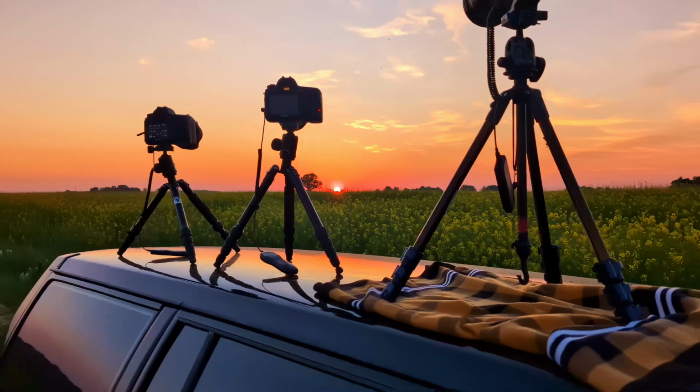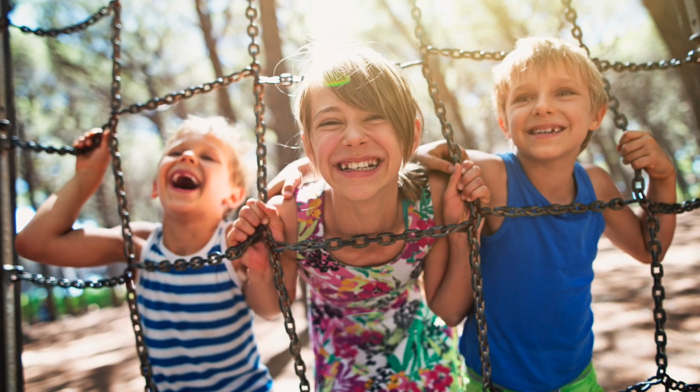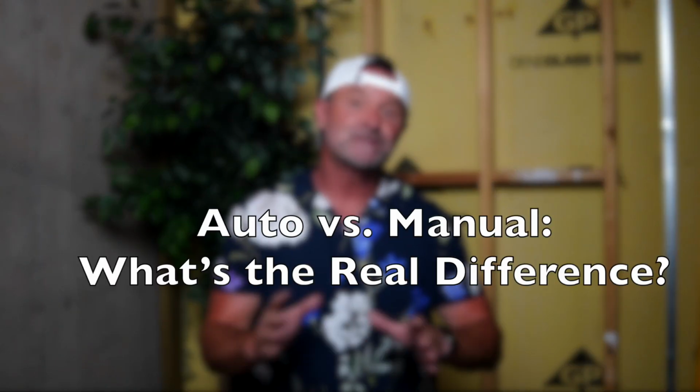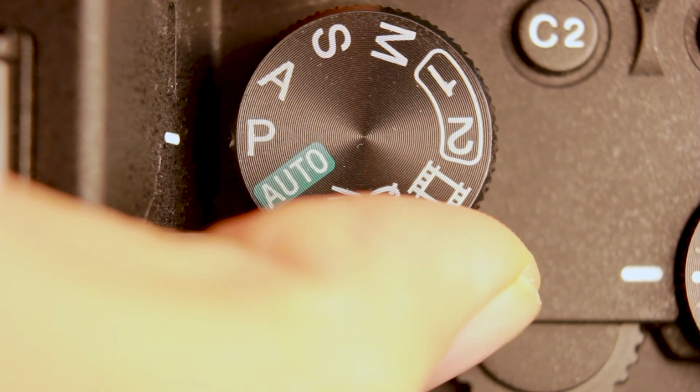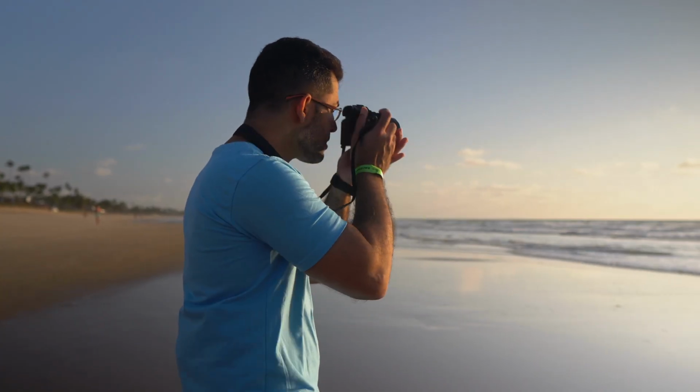It's based on what should work for most beginner photographers, whether you're shooting landscapes, wildlife, or your kids at the park. Let me start with this. There's nothing wrong with using auto or semi-auto modes like aperture priority or shutter priority. In fact, there are many professionals who use those settings depending on the situation. But to truly understand how your camera works and to stop feeling like you're guessing every time you take a shot, it really helps to learn manual mode.